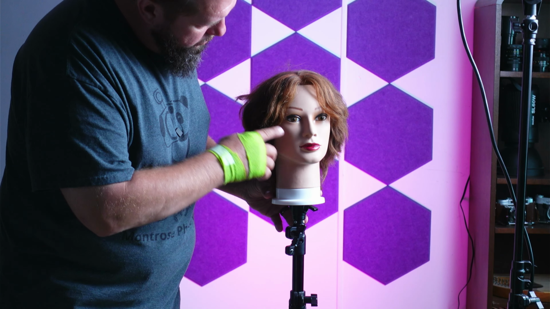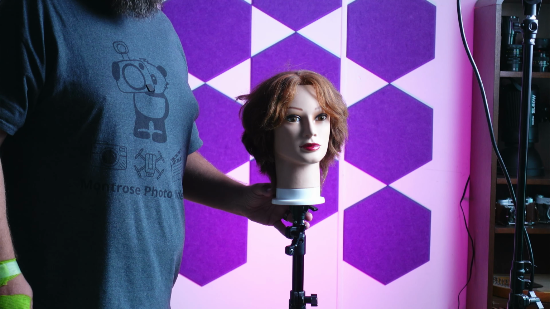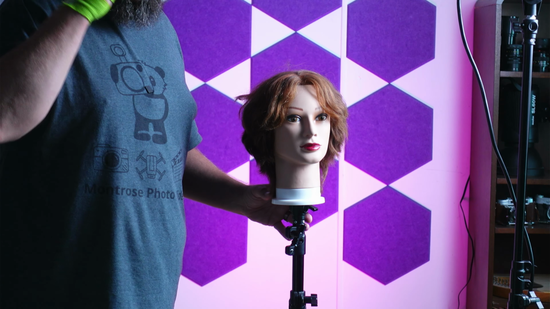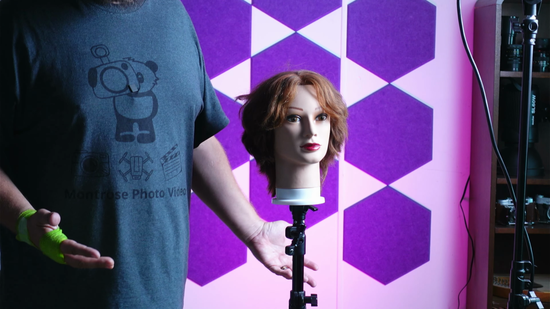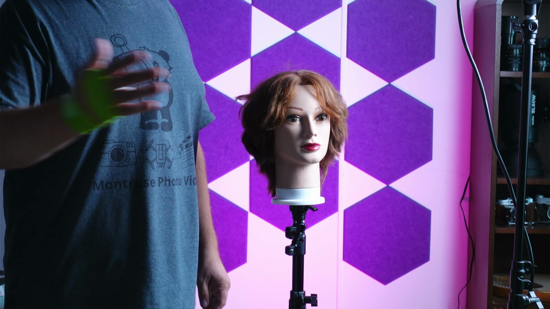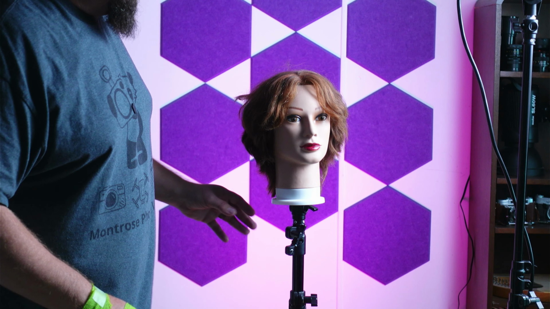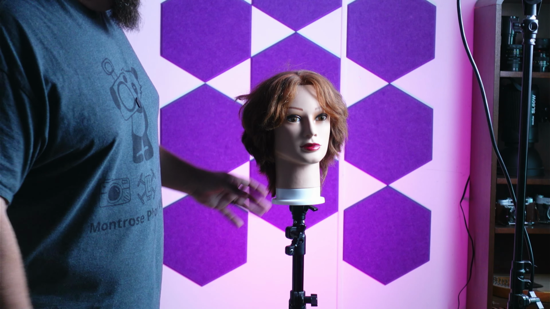Now you see she's getting this little triangle of light right under her eye. Her eye is illuminated a little bit. Her nose is making this little triangle shadow. This is known as Rembrandt lighting. Very, very popular. It became popular back in the days of paintings, named after Rembrandt.